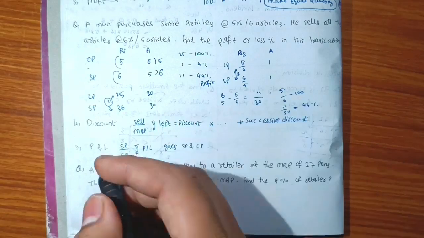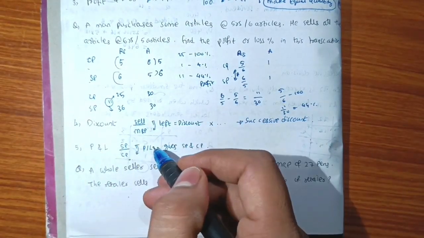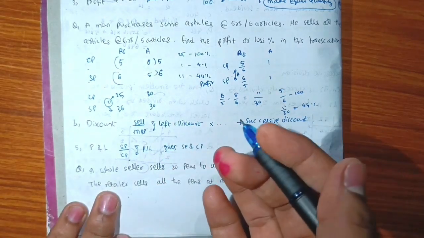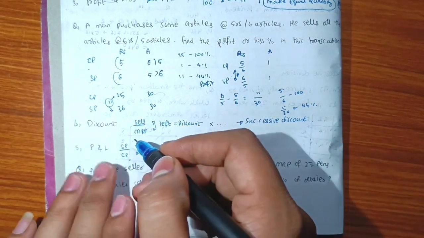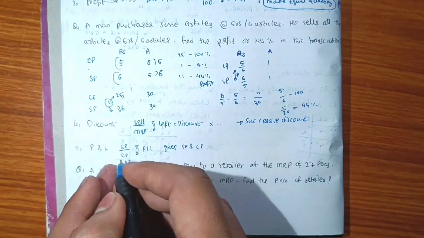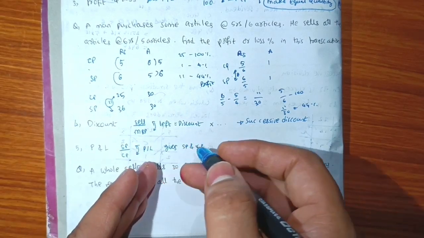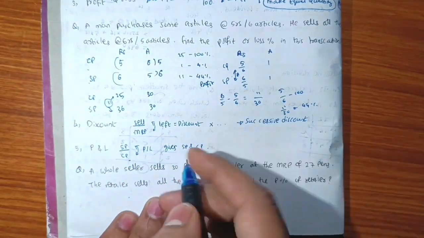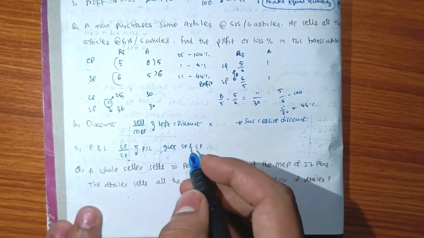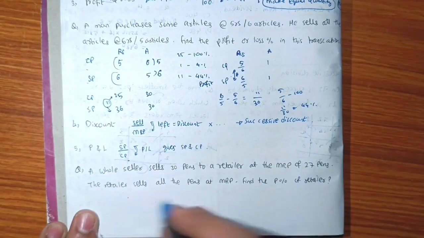Later on we have seen profit or loss. In that, the selling price and cost price are given and we need to find the profit or loss. If it is given like that, you need to take the selling price in the numerator and the cost price in the denominator, and the difference of these will be the profit or loss. So this formula is used when CP and SP are given. In that case, let us find the answer to this question.